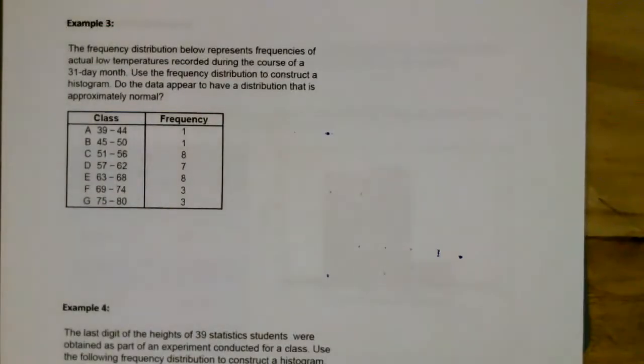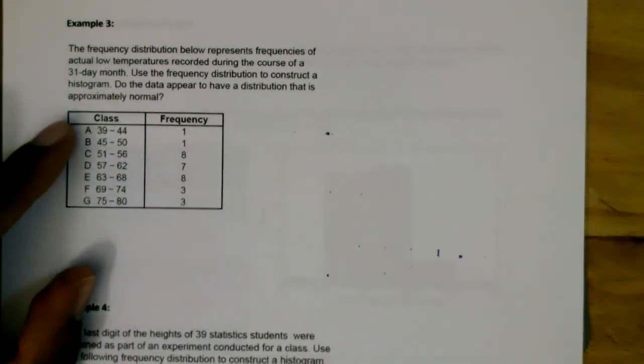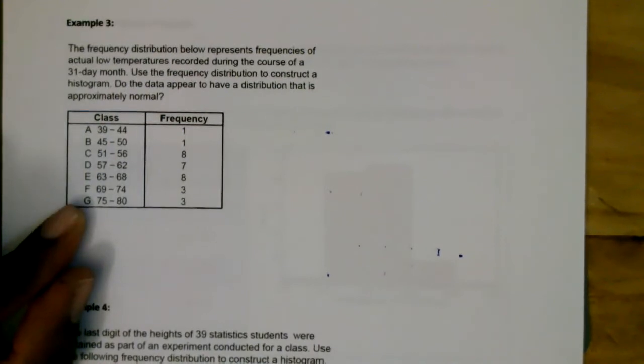All right, here's another example of a histogram that we're going to draw. The frequency distribution below represents the frequencies of actual temperatures recorded during the course of a 31-day month. Use the frequency distribution to construct a histogram. Do the data appear to have a distribution that is approximately normal? Okay. Now, this is what our frequency distribution looks like.